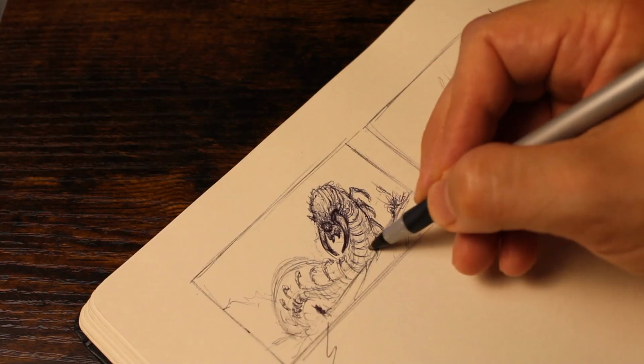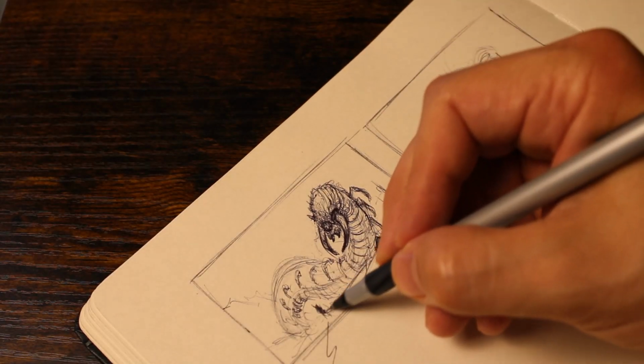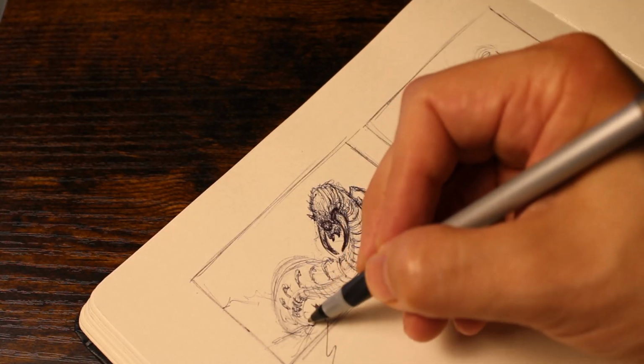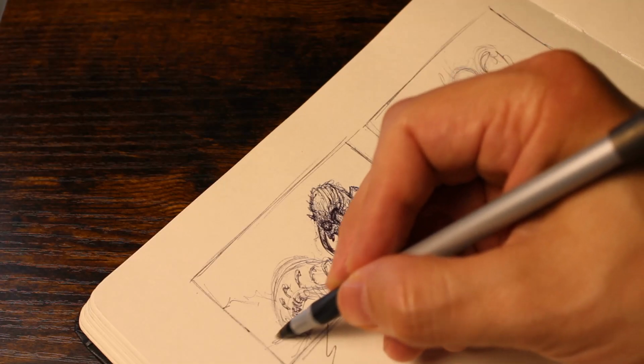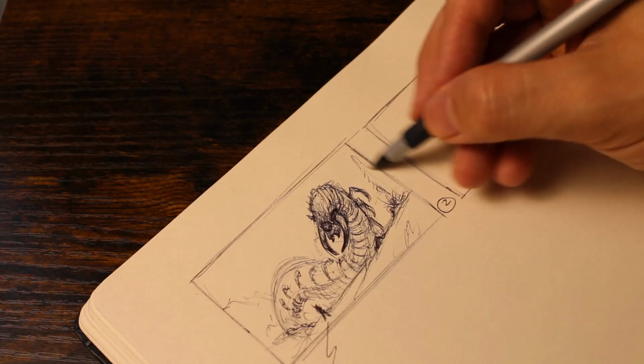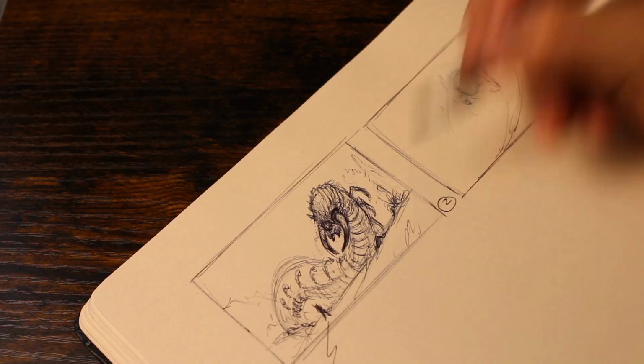Another technique is to focus on the characters. Okay, so give them unique personalities, give them backstories, motivations. If you're drawing a creature and it's just a mean-looking demonic thing with wings and tentacles and stuff, give it a backstory.